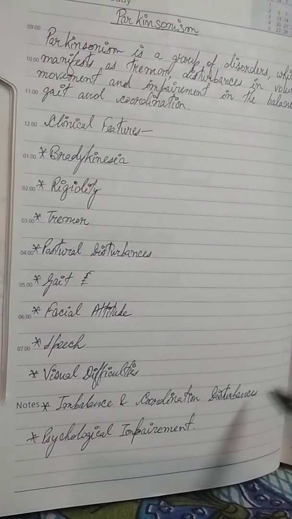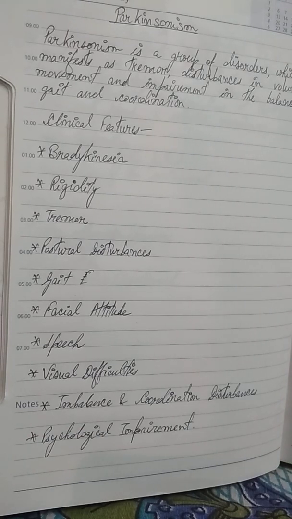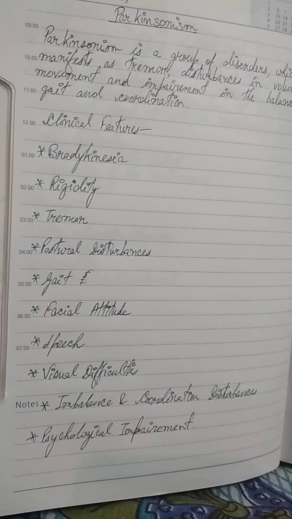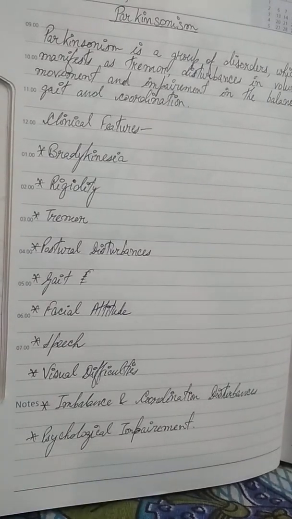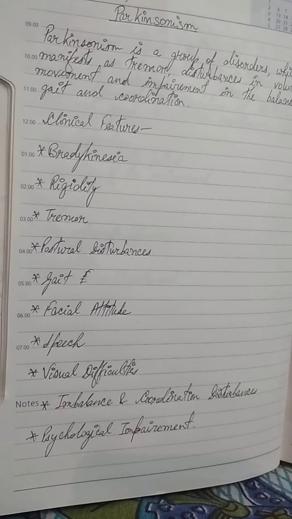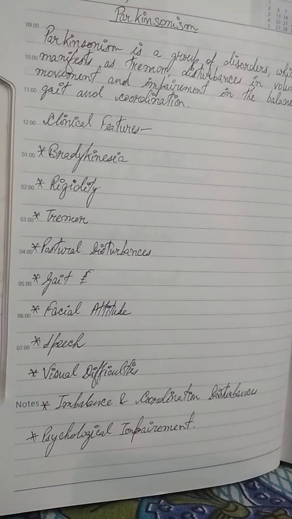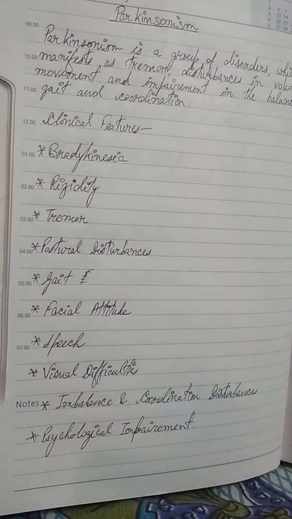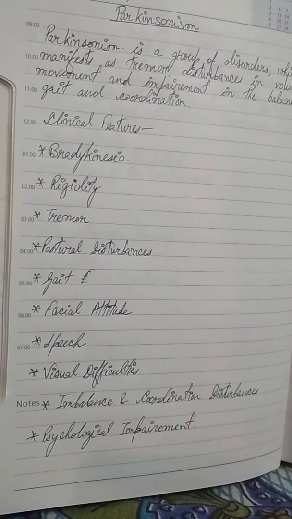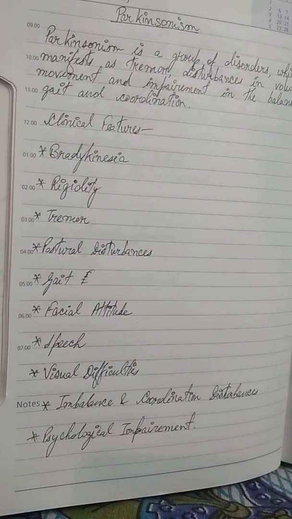Talking about imbalance and coordination, so the patient becomes imbalanced both in the static form and in the dynamic form. The assessment is done as per the balance tests: the Romberg's test, the sharpened Romberg's test, the get up and go test, the timed up and go test, the one leg stance test, and we can also test the coordination. We can assess the coordination with the help of non-equilibrium and equilibrium coordination tests. So we can see both the balance and coordination are impaired in a Parkinsonism patient, and they have a large tendency to fall more often.